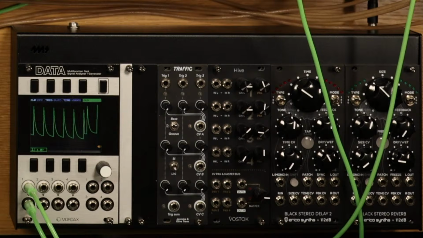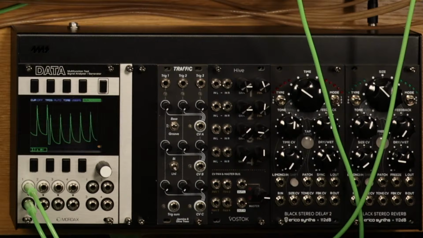Another tip, which I think might be mentioned in the manual, but is certainly mentioned in the thread on ModWiggler, the giant 67-page thread that I slogged through: if you send a sync signal to your oscillator, sync being an input that when you send it a trigger, it resets the phase of the waveform.